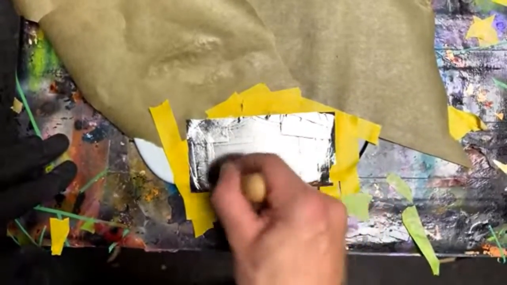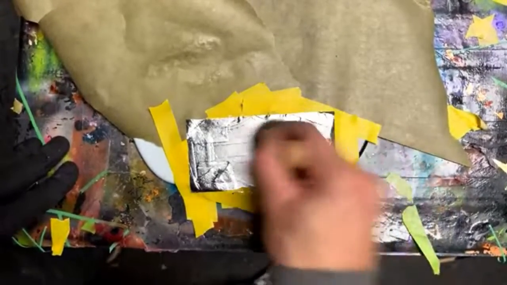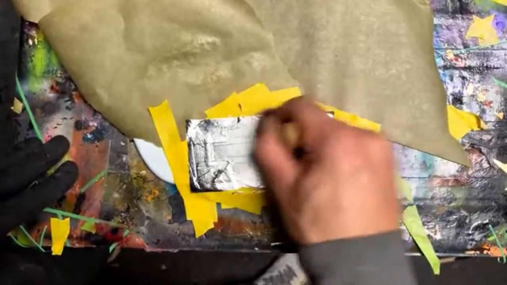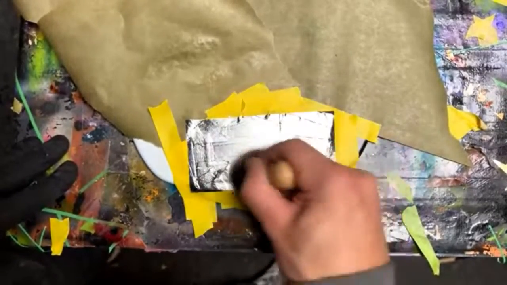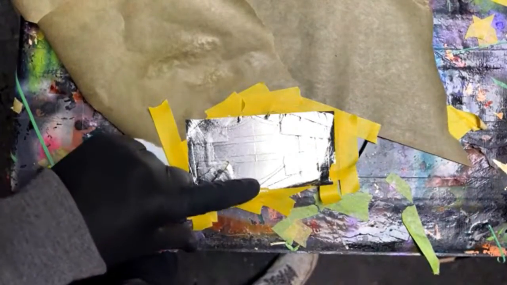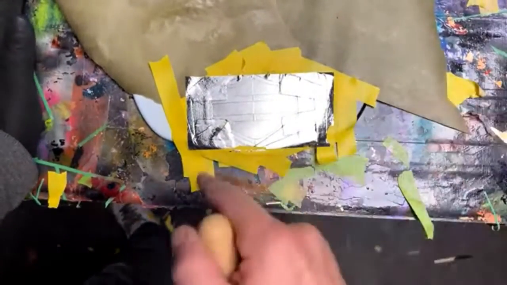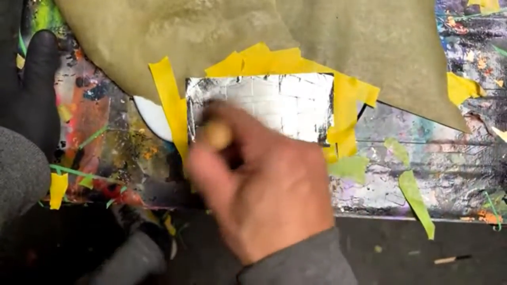I'm going to make sure we get those edges really good. So here's one thing. You can see that center line right there. That's the paint edge between the black and the white. I knew that was going to happen, because anytime you do any kind of graphics or leafing on top of any kind of paint edge like that, you're going to be able to see it.